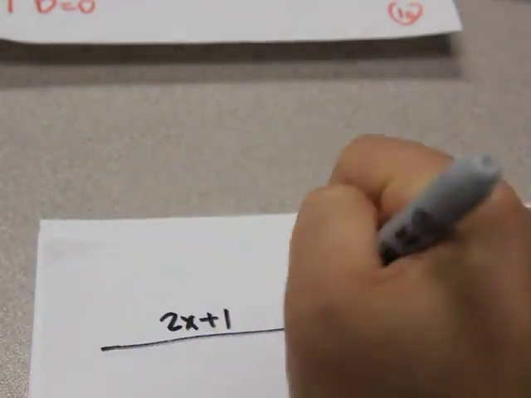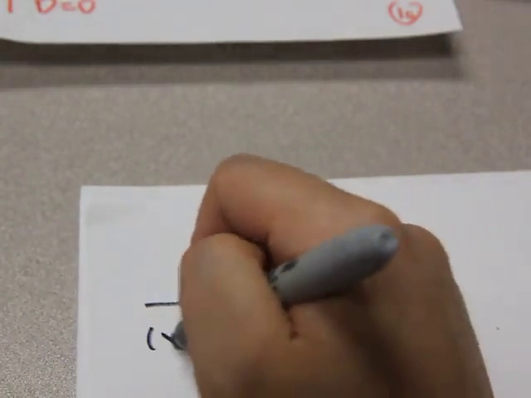Okay, now let me show you another example before we talk about how to rewrite the rational expression when the degree of the numerator is bigger than the degree of the denominator. Now let's think about what if we have this rational expression.